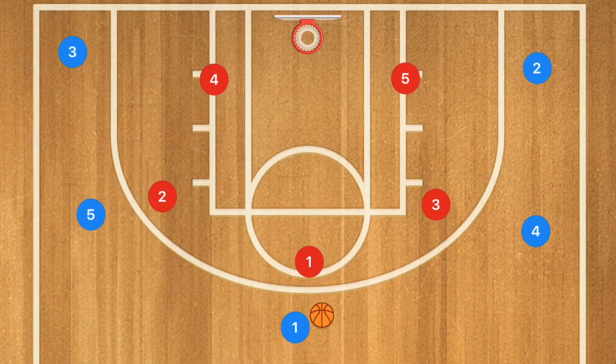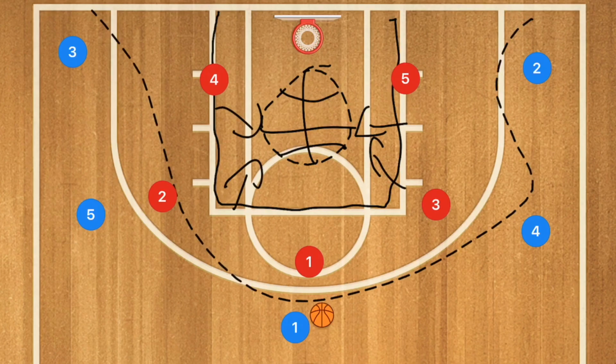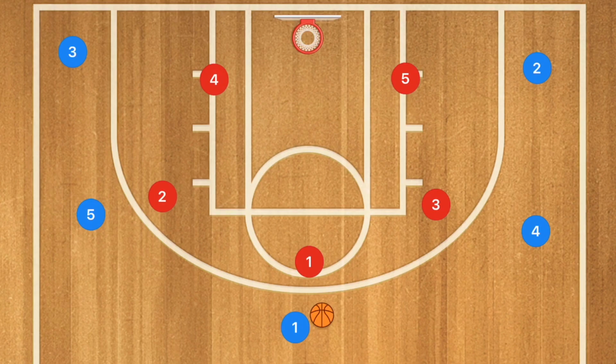Now, really quickly, the first two strategies kind of go hand in hand. The first strategy is attack the paint. Try to get the ball inside the paint, because that's going to collapse the defense and open up the perimeter for three-point shots. Now, what does this also do for us?